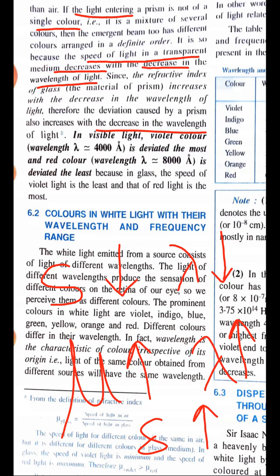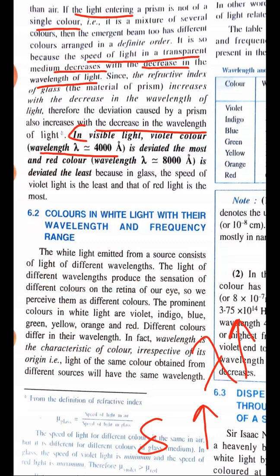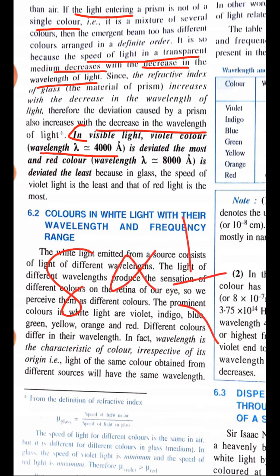In the visible spectrum, in visible wavelengths, violet color has 4000 Angstrom unit. It is deviated the most because the wavelength is low. Less the wavelength, more the deviation. Deviation is inversely proportional to wavelength. Wavelength comes down, deviation is more.